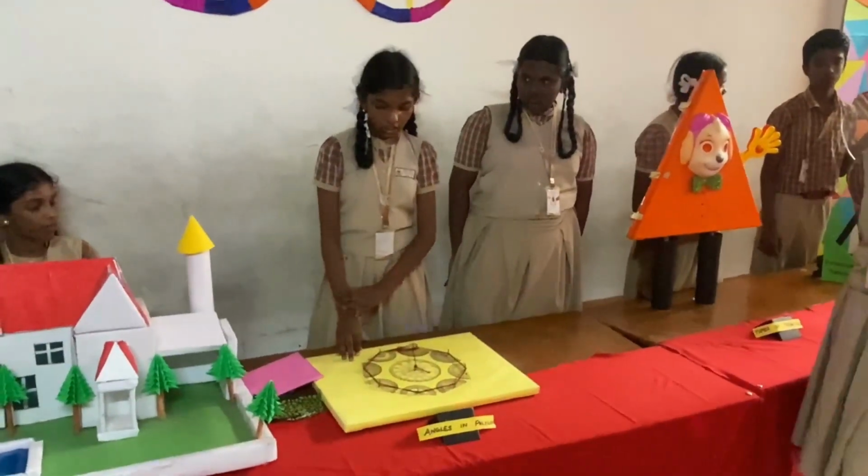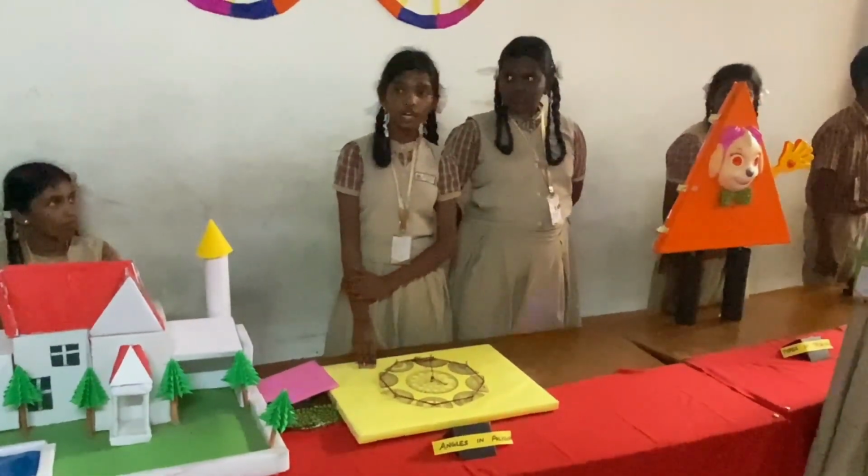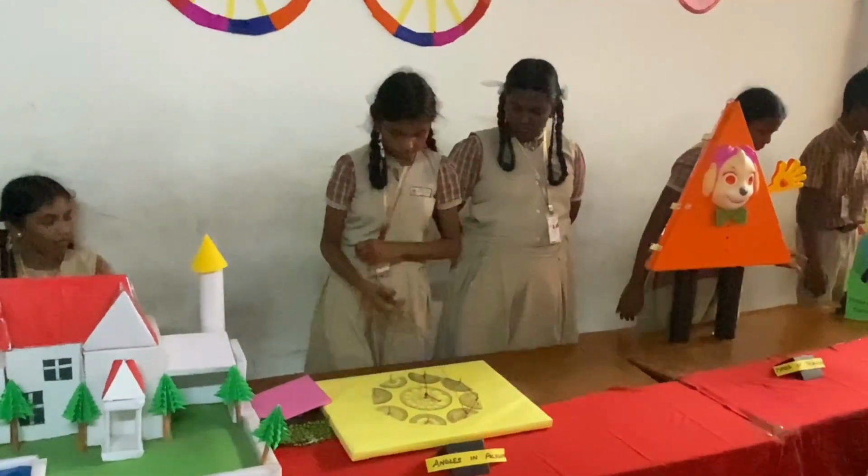We can also check them by using the formula (n minus 2) into 180 degrees, where n is the number of sides. I will do one for you. Now I am forming a square.